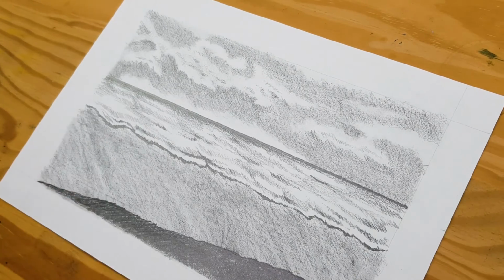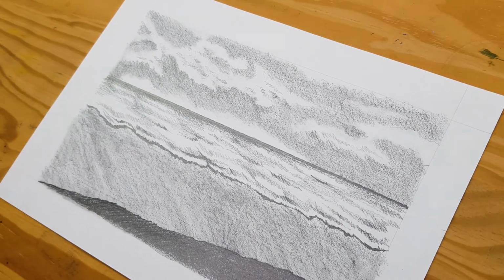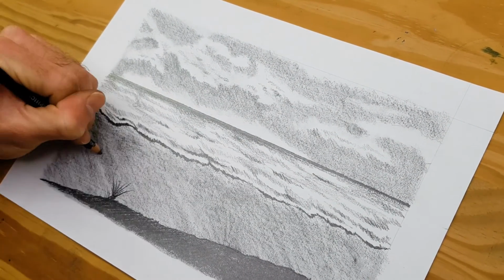Now, once the bottom space below the diagonal line is colored in, we can start to add strokes along the top edge. We want to add lines along the top of the colored in section in all sorts of directions to create the effect of grass.